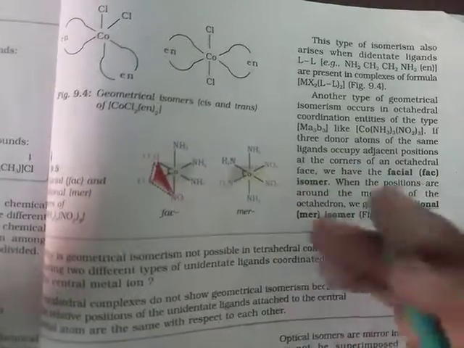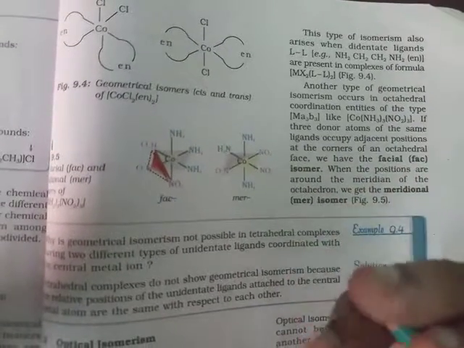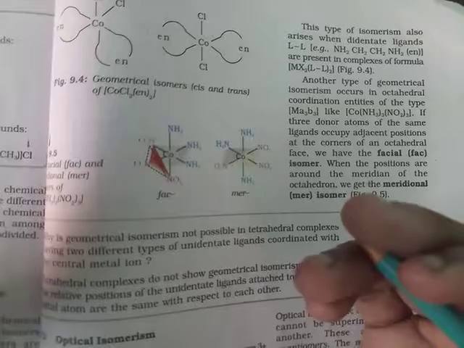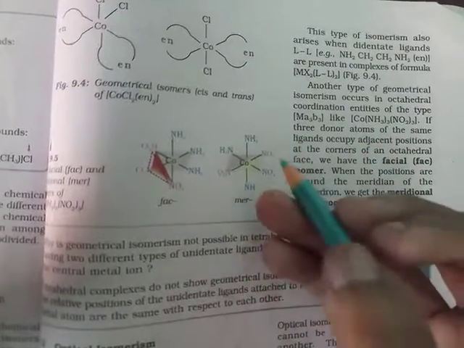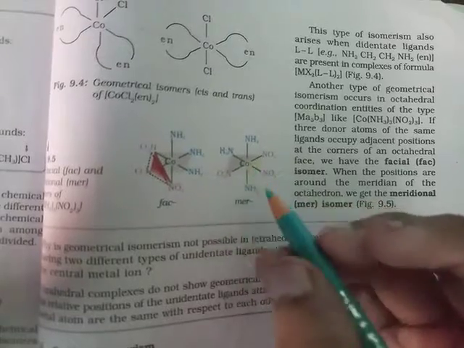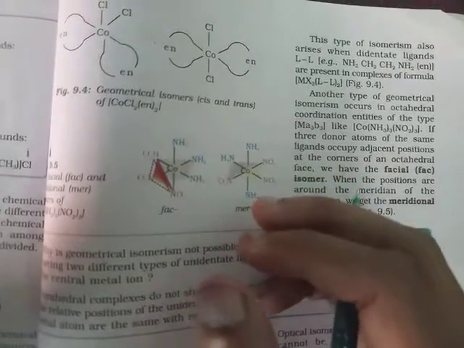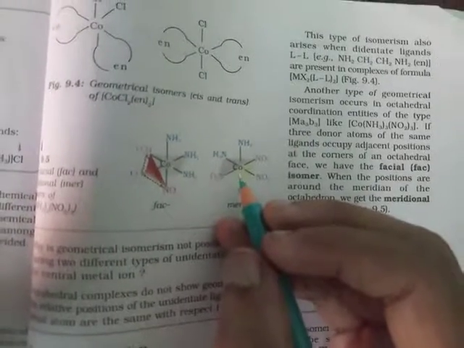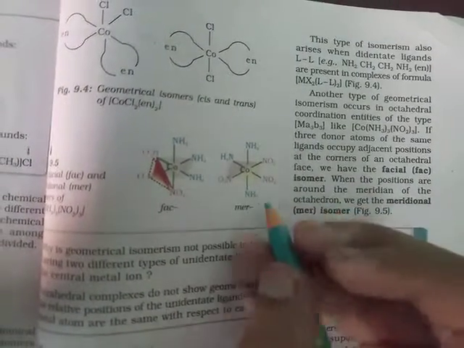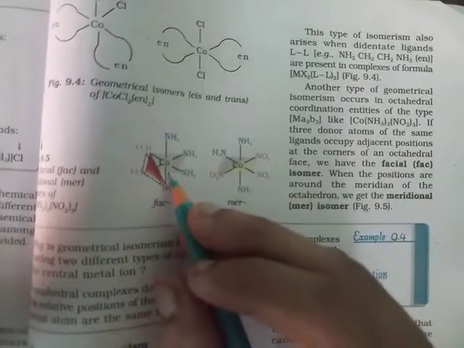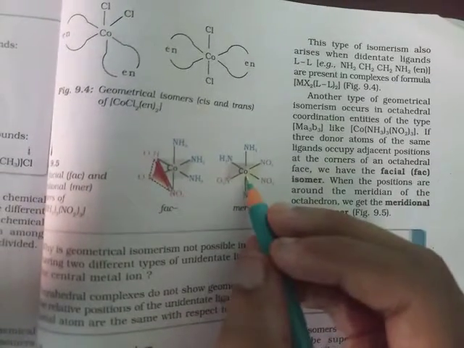These things are very difficult to explain because they need to be explained visually, and I can't explain them visually because I'm not with you. So these things are a bit hard to explain on pen and paper. They have to be explained by hand, so that's why it's getting difficult. But still, let's see what the meridional isomer means. Any structure other than the facial isomer will be a meridional isomer.